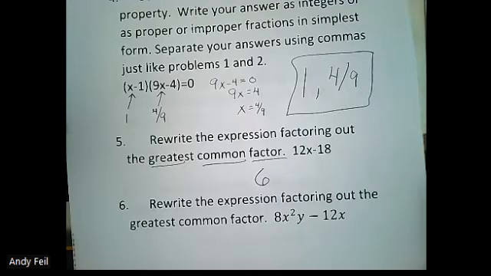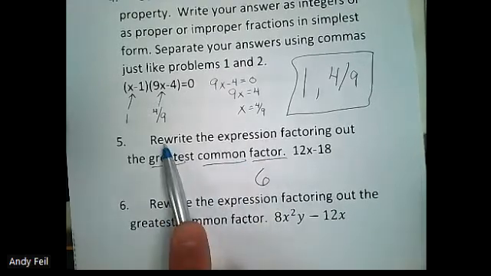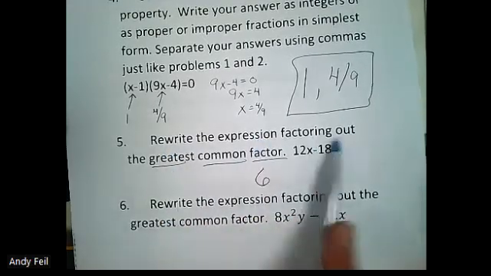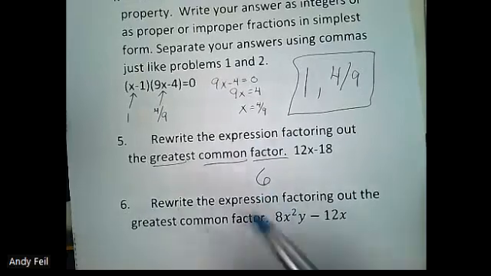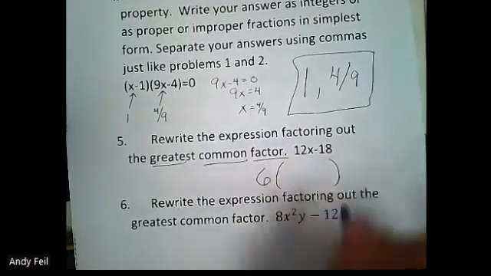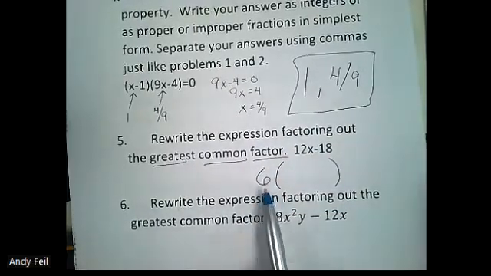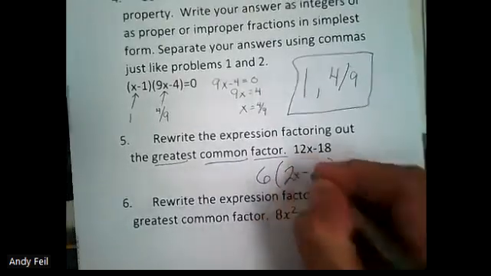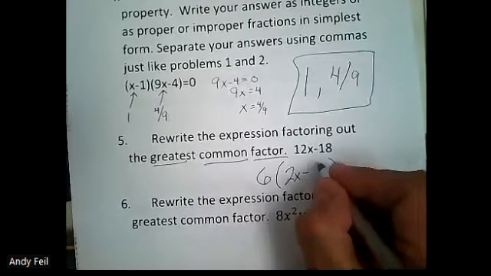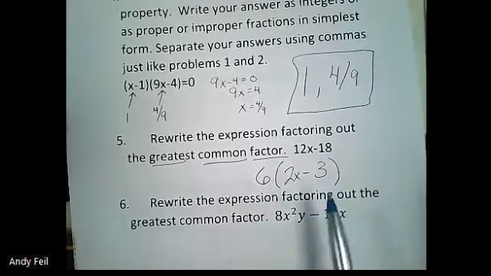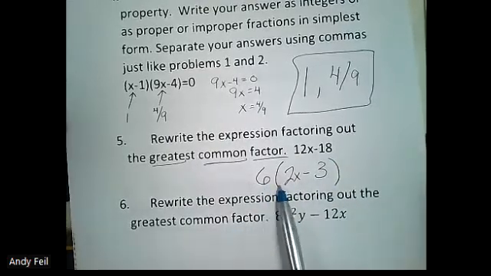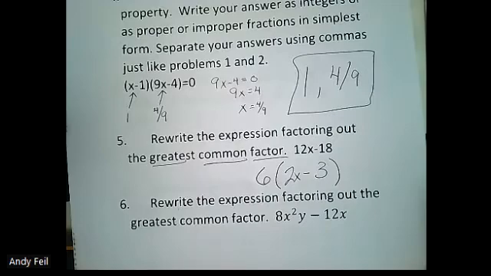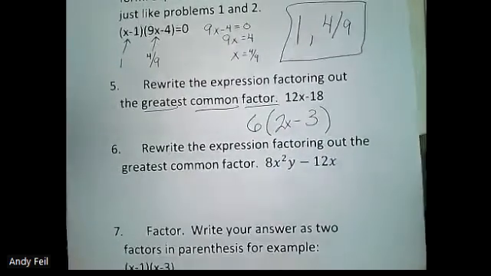Now, that's again where these problems aren't difficult, but how you write the answer is important. It doesn't say what is the greatest common factor. It says rewrite the expression factoring out the greatest common factor. After you factor out the greatest common factor, don't forget to write down what's left over. Remember that? So 6 times what is 12x? 2x, good. And then you got minus 6 times what is 18? And that's how you type it in. Just the way that looks. Just type in 6 parenthesis 2x minus 3 parenthesis. Just exactly like that.